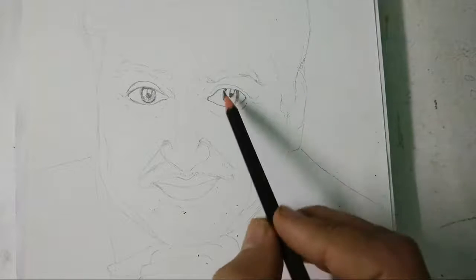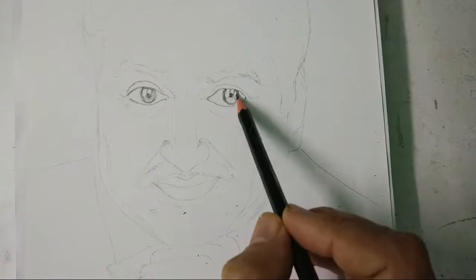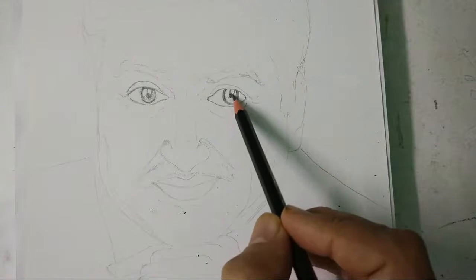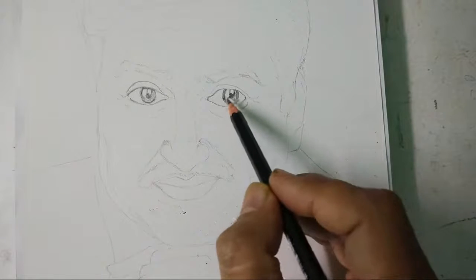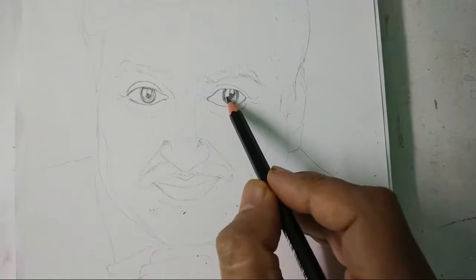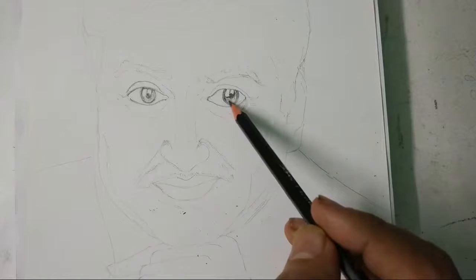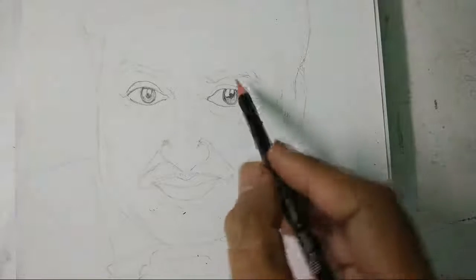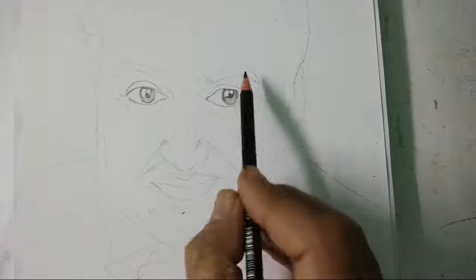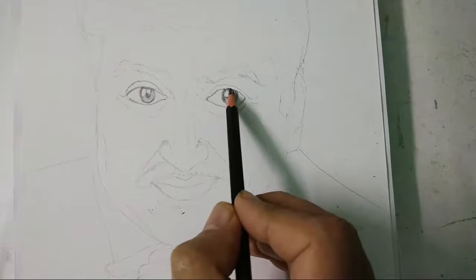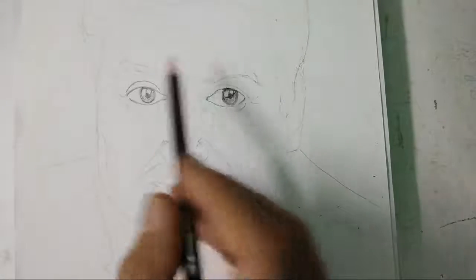If you just practice, after some time you will be able to get the features of a person easily. So if you are joining for the first time, watch this video, and later on you can try out what you are seeing. Whatever you see, you must try out. Now you will see which area I am shading, which area I am giving emphasis on, and how the shading is being done.